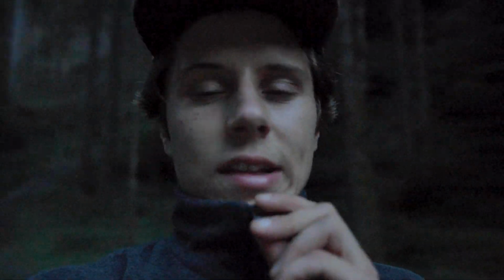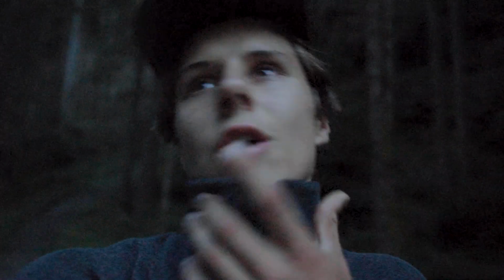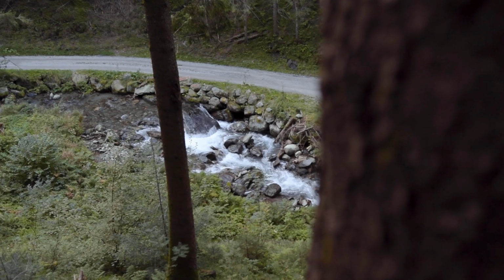Also, some of you might ask, why would you even take photos in a forest? You know, I grew up playing here when I was a child, so I kind of feel connected to this forest here, and I don't know, I just enjoy being out here and taking some photos.